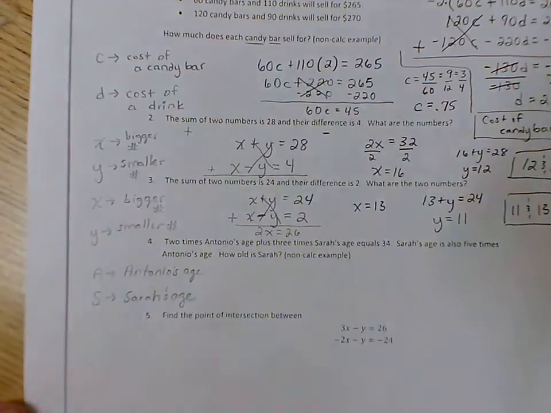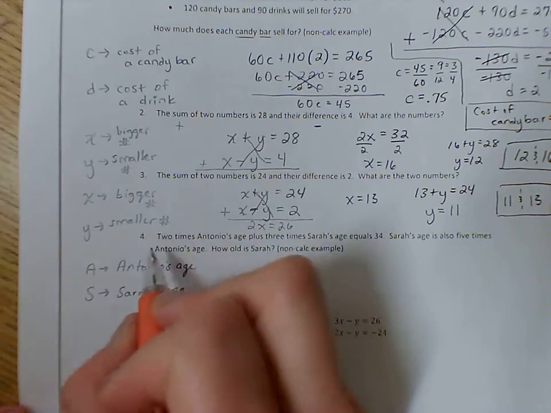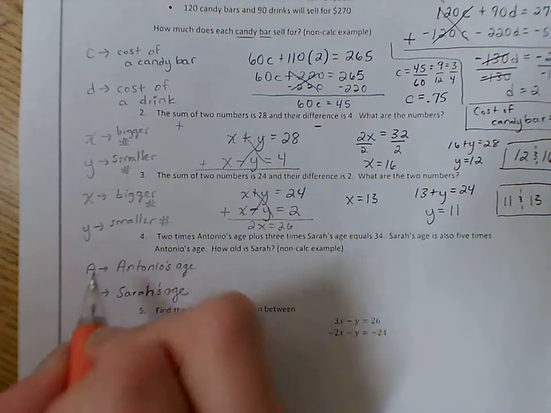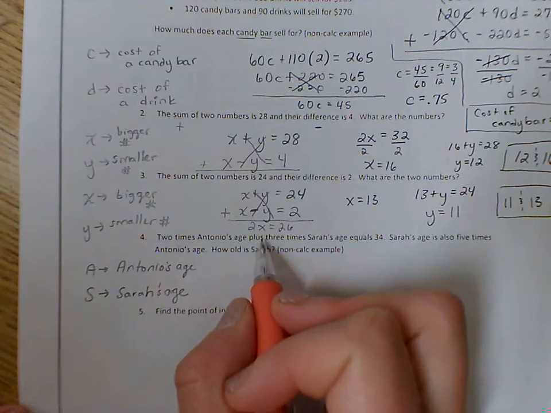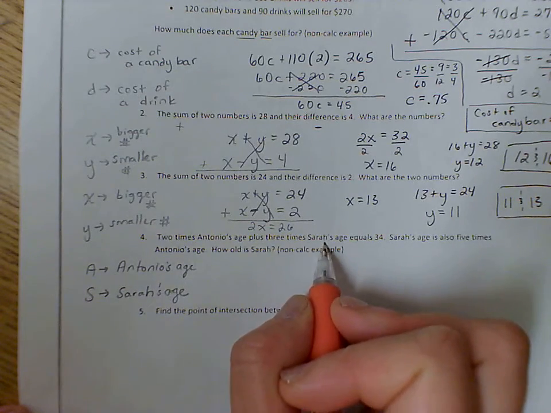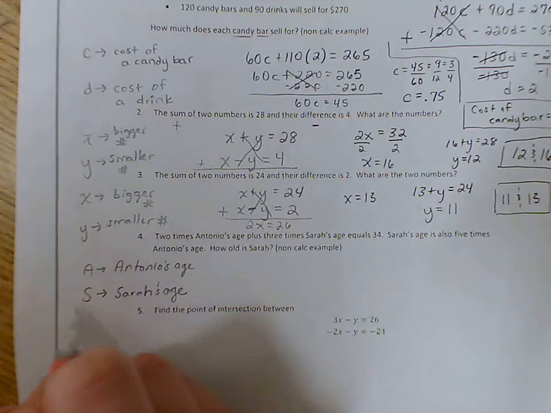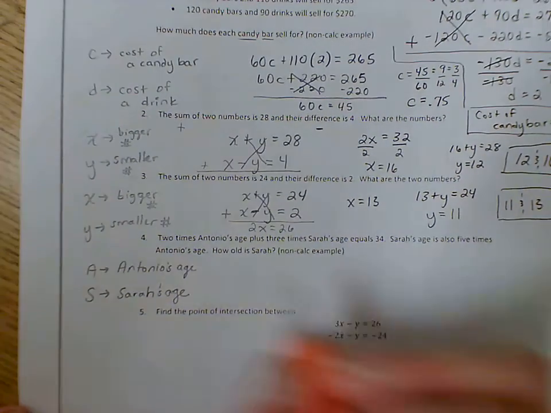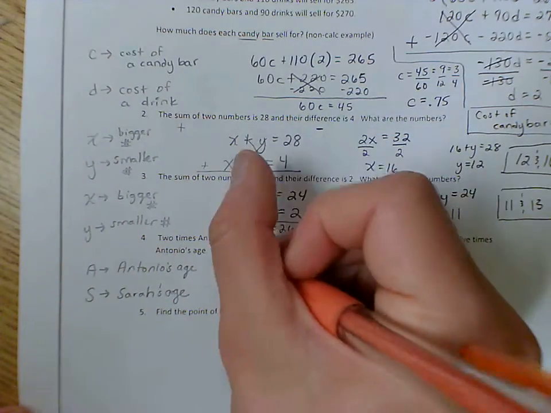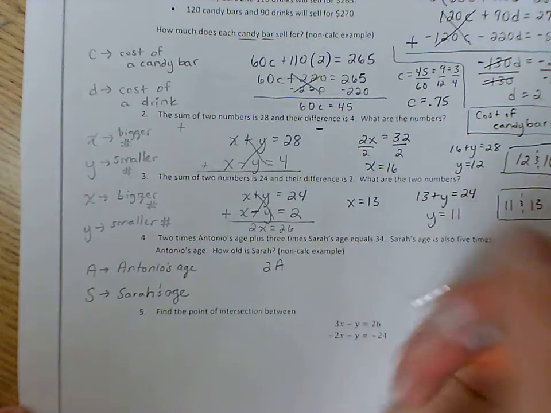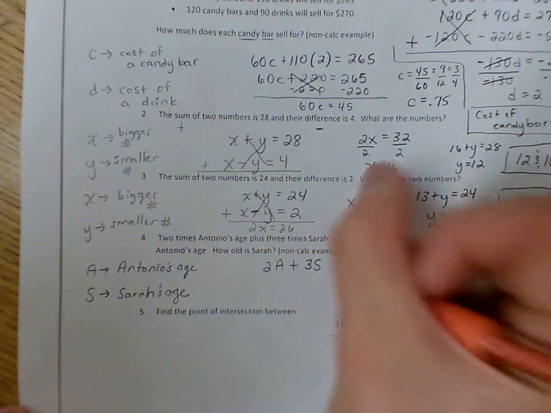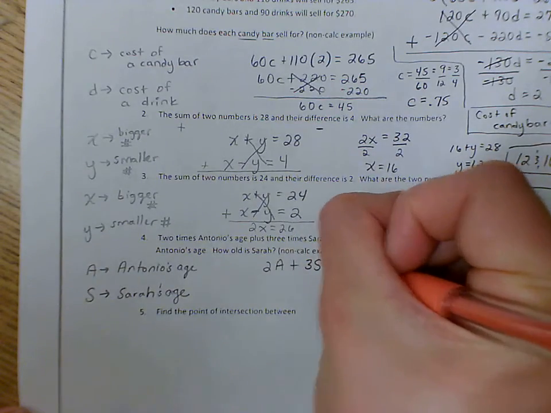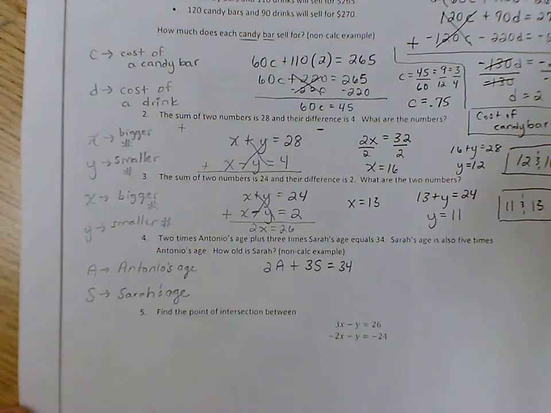And then I'm going to look back at my problem and kind of figure out what it's saying. Okay, so it says 2 times Antonio's age. So if you take 2 times A plus, so that means add, 3 times Sarah's age, so 3 times Sarah's age is equal to 34. So that kind of sets up the equation for us. So 2 times A plus 3 times S equals 34. Okay, so that's that equation.